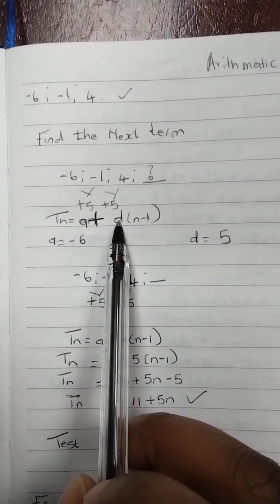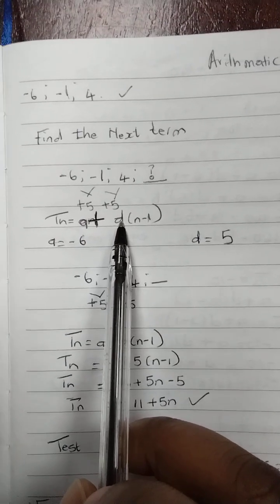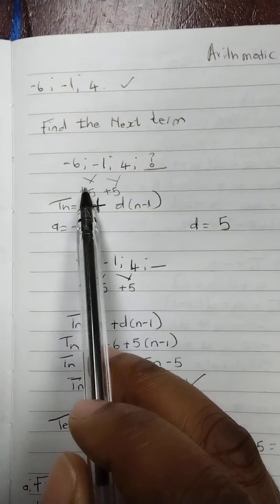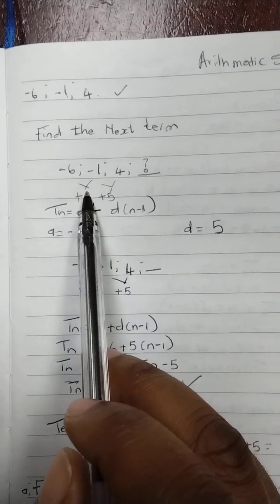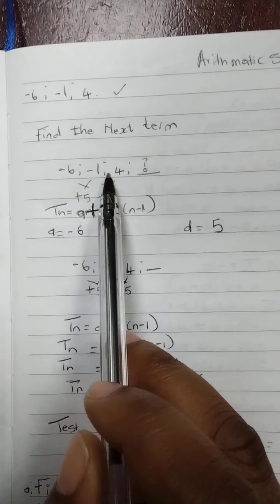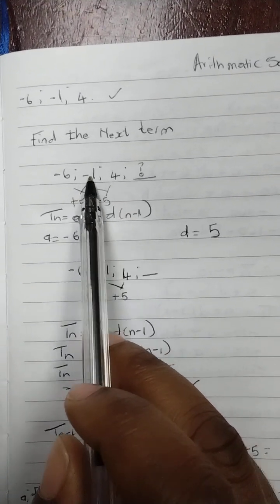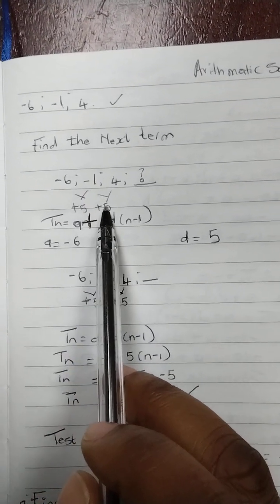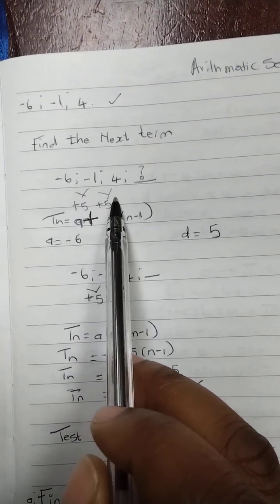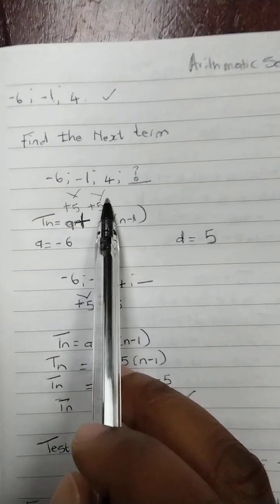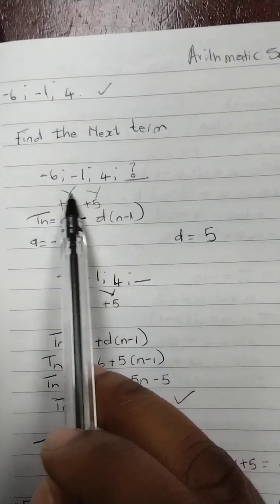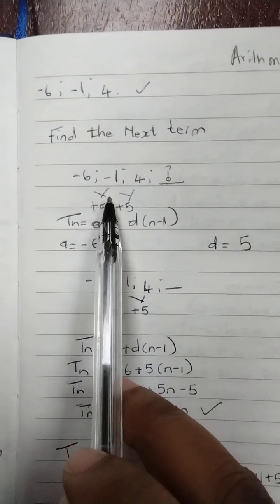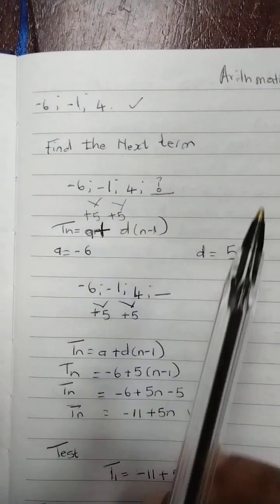The difference must be a common difference, meaning the difference between -6 and -1 in this case is 5, and then -1 and 4, the difference between those two numbers, is positive 5. You see the difference is 5 and the difference is also common. This is how you can tell that this pattern is an arithmetic sequence.